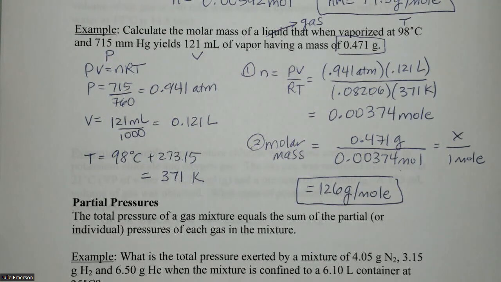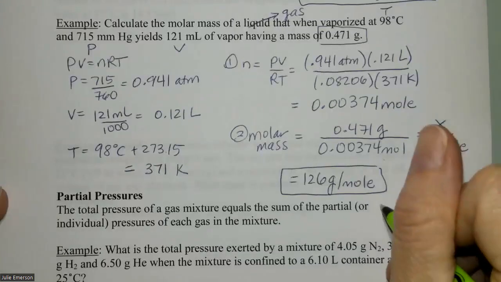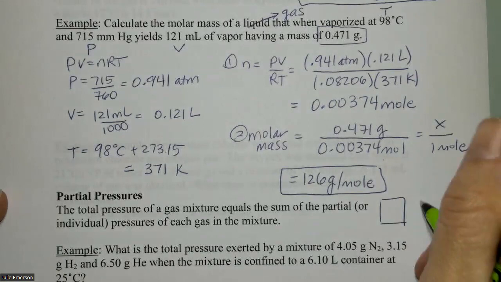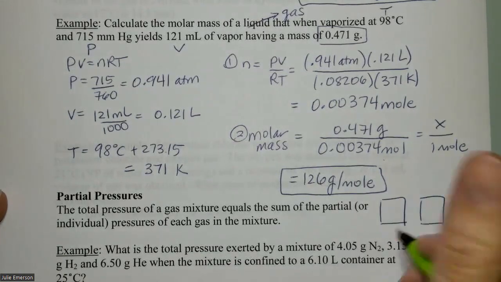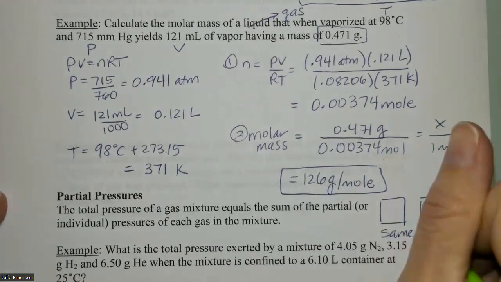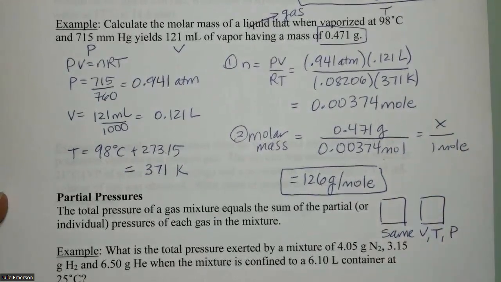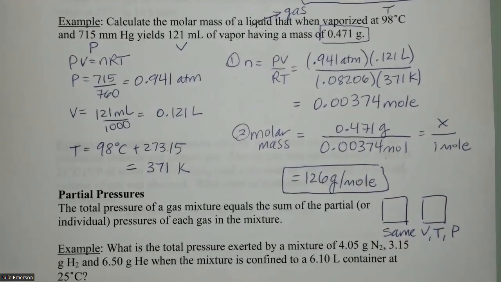So this goes back to something we looked at when we were talking about Avogadro. We said, okay, if we have two containers with the same volume, temperature, and pressure, this is what partial pressures is getting to, and this was John Dalton.